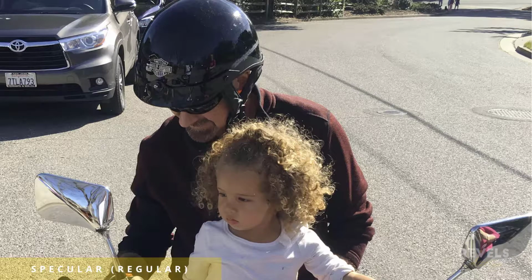Here we have my father-in-law and my daughter. I want you to pay close attention to his helmet. Also, look at the mirrors. If you look at the helmet and the mirrors, you can see my wife's hand in there. You can see the environment on the other side because that's what's reflecting there. You're seeing this reflection everywhere.